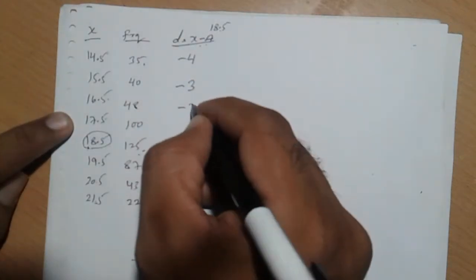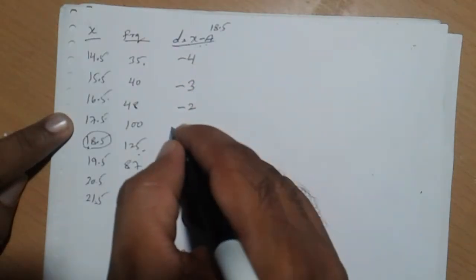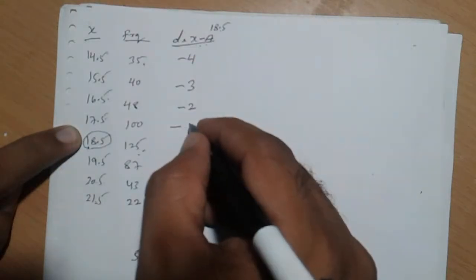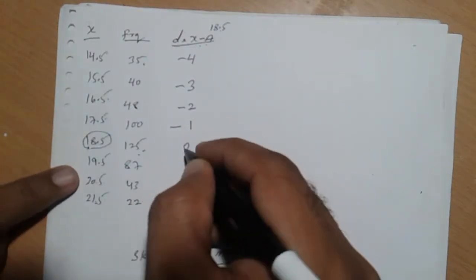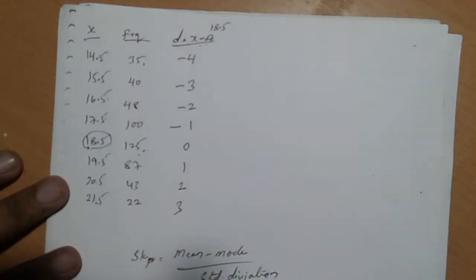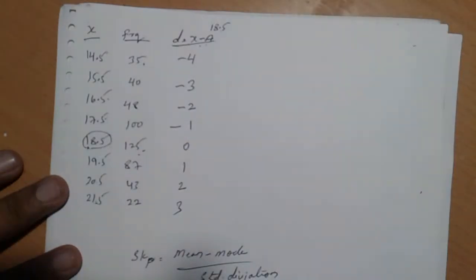16.5 and 18.5 is minus 2, because 18.5 is higher, that's why we are getting minus. 17.5 is plus, 18.5 is minus, so higher is minus, so minus 1. Here 0, here plus 1 because 19 is higher, here plus 2, here plus 3. Okay, so what do we have to do now?